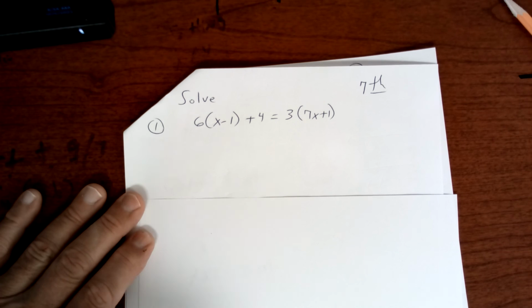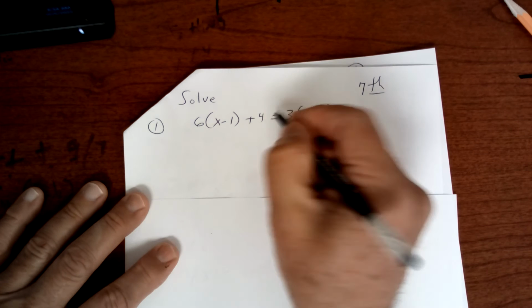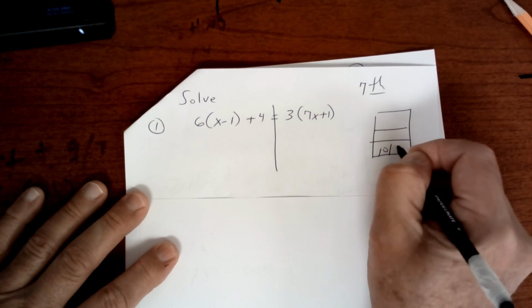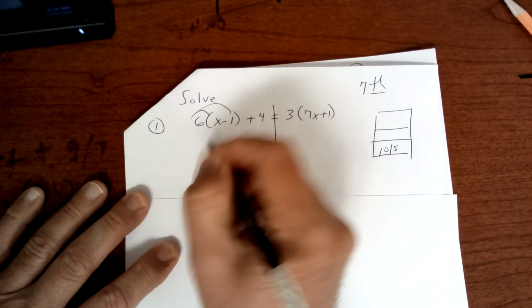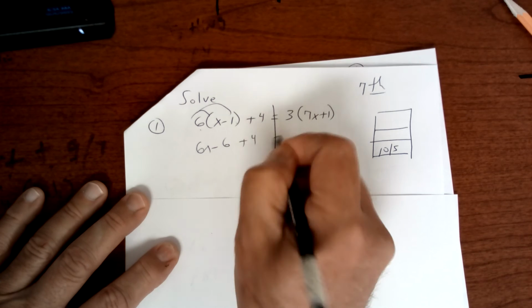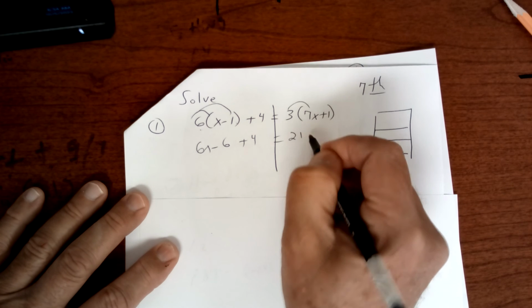Okay, let's solve this equation here. So draw a line. Put your bell work right here. I think it's 10.5 today. So 6 times x is 6x minus 6. Make sure you multiply. Plus 4 is equal to 21x plus 3.